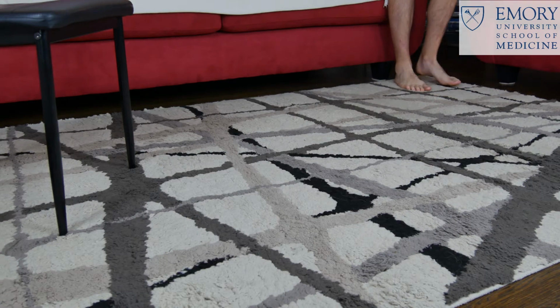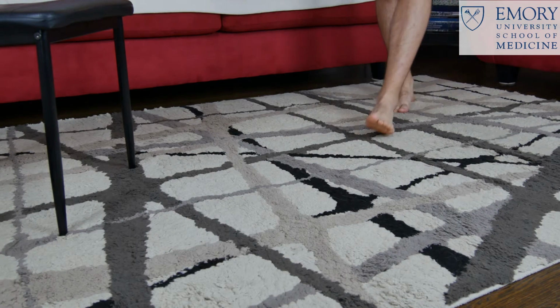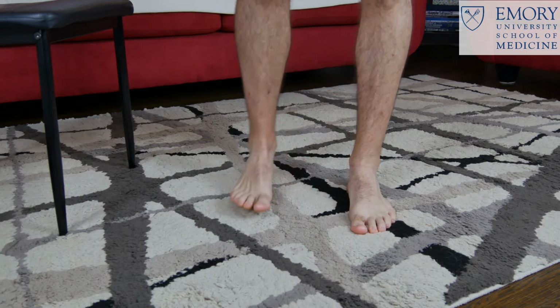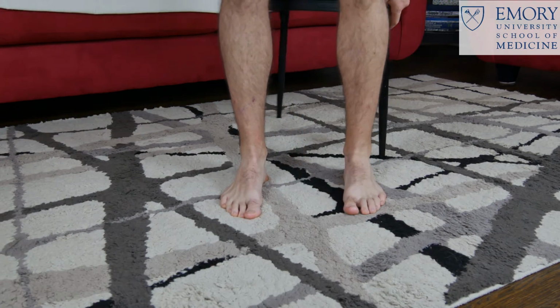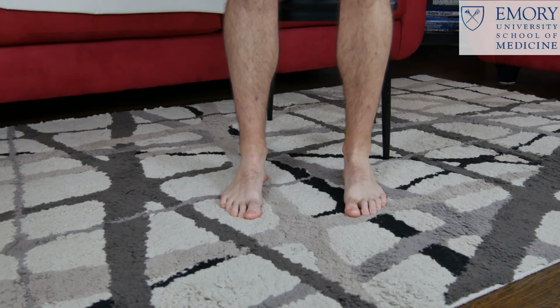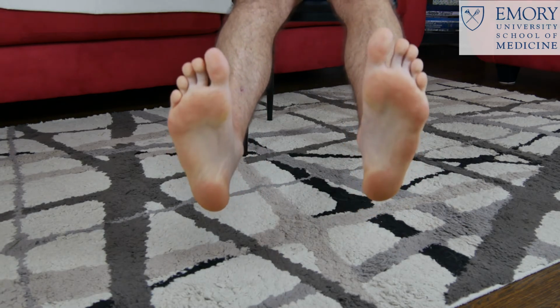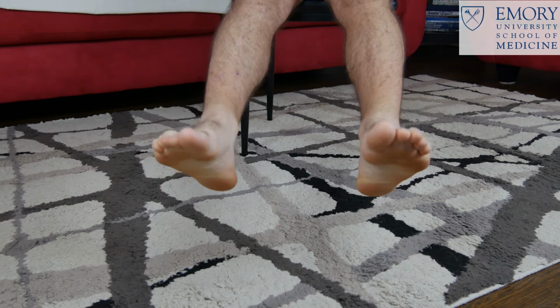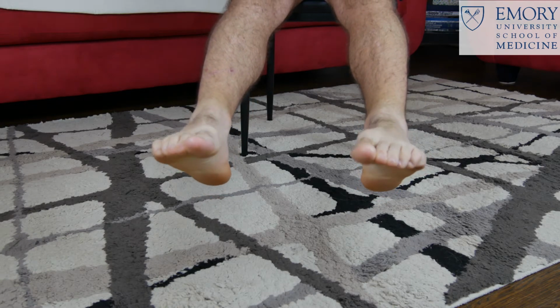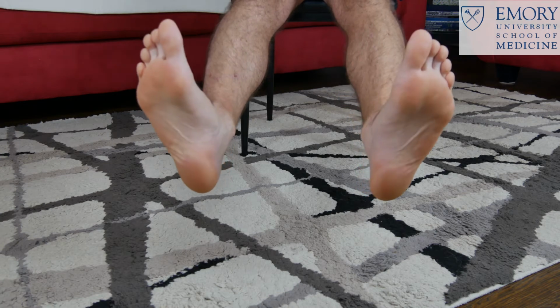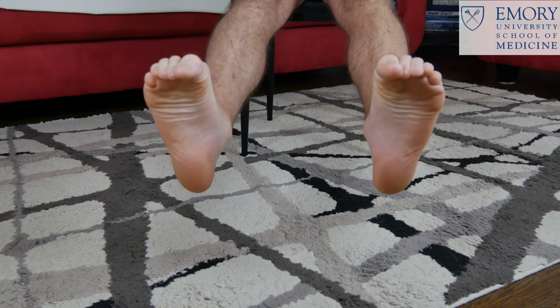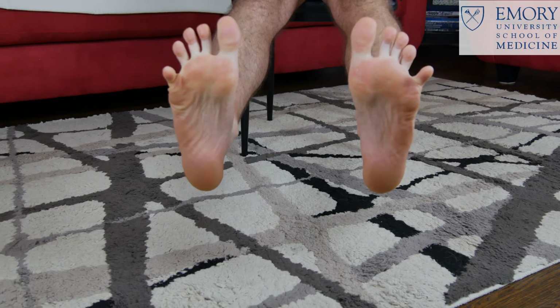Next, having the patient come back and facing the camera in a seated position, we can assess for range of motion. First, we'll start off with dorsiflexion, making sure we're always comparing it to the other side. Next is plantar flexion, inversion, eversion, flexion of toes, and extension of toes.